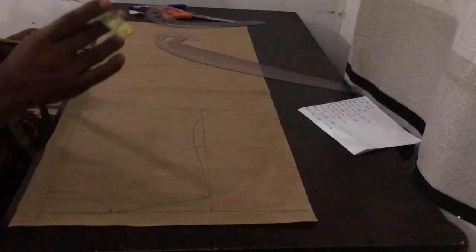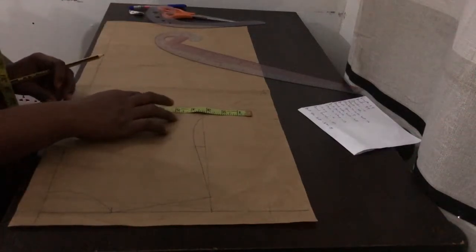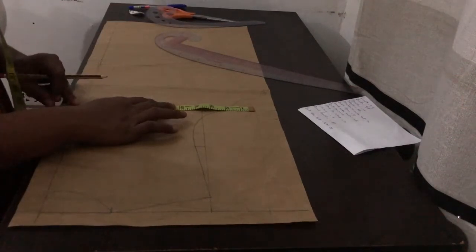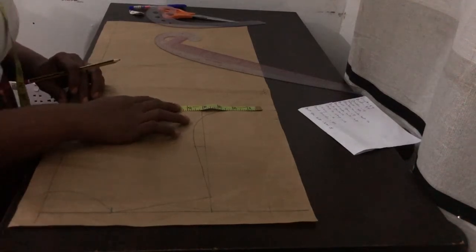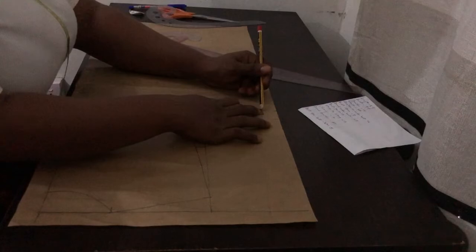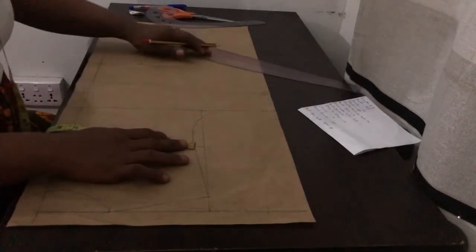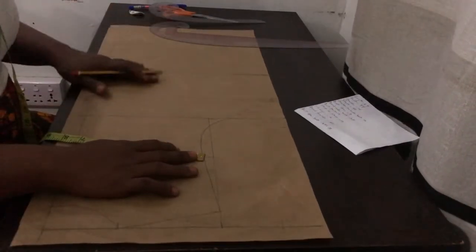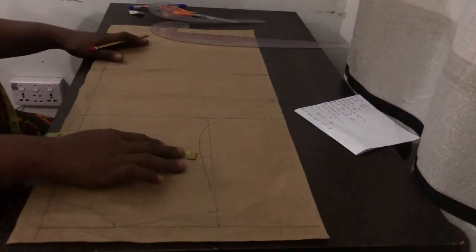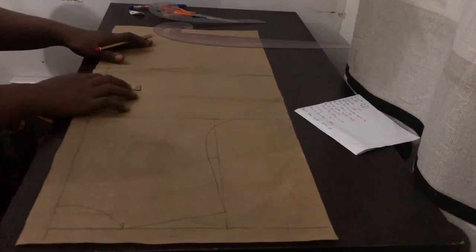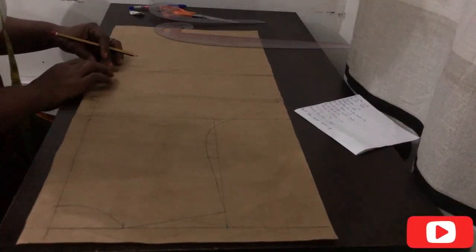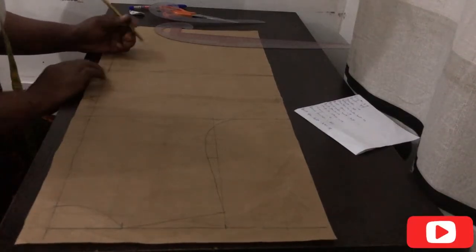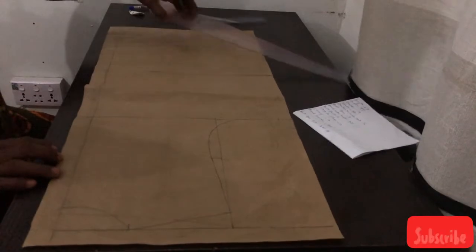Now we divide our bust by 4. Our bust divided by 4 is 11, but I'm not putting down 11. I'll add half inches for ease. Then now we'll come to the waistline. Before we put the waistline, we come in to shape our back by 0.75. Then you connect.